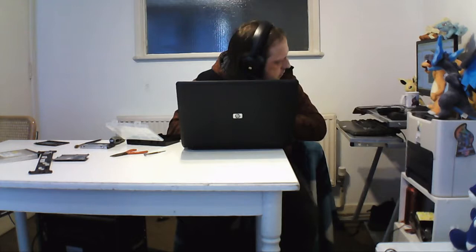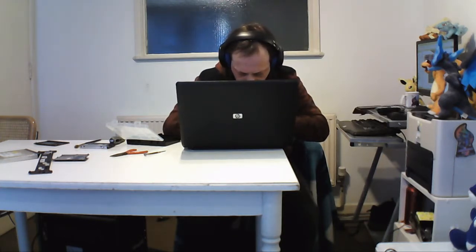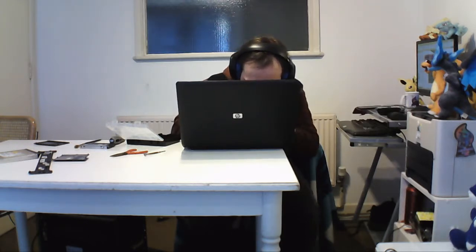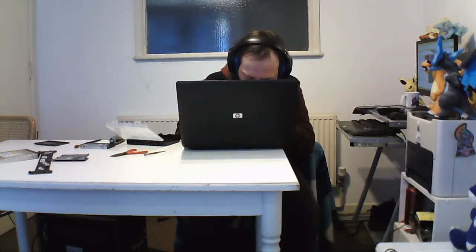So that's how that works. So the clip goes over. Okay, because you've got a damaged clip that holds it in, so.